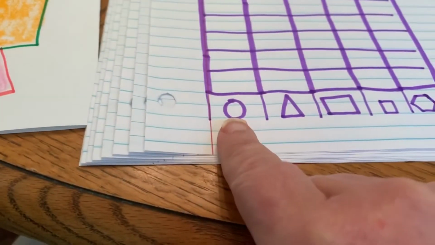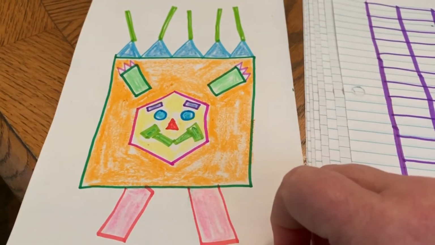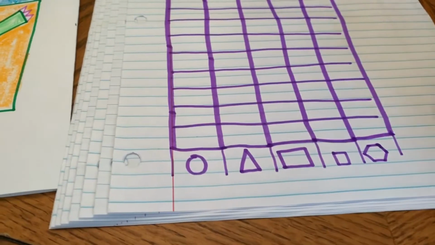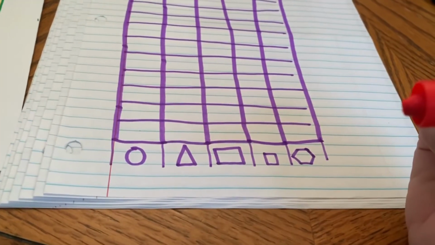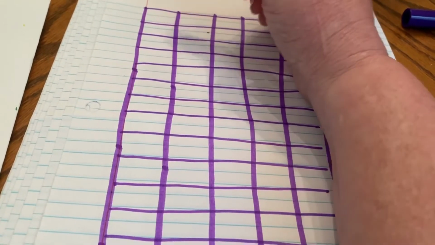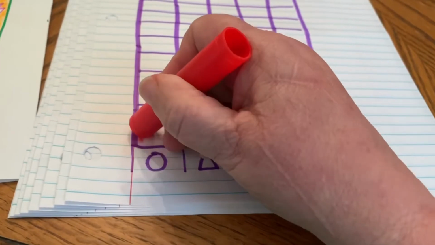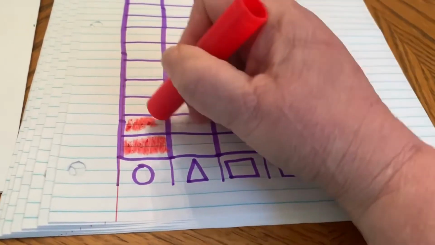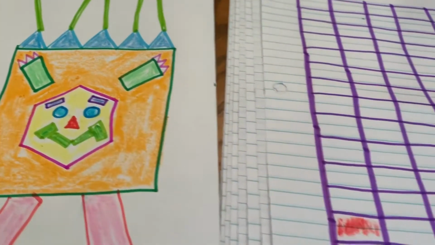The first thing we're going to graph are circles. So you guys, how many circles do you see in my monster? I see 1, 2. So I'm going to color 2 boxes above the circle. Now this is where I get confused. Do I start down here or do I color my boxes up here at the top? What did you say? You're right, I start at the bottom. So here's 1 box, 2 boxes. 2 boxes, 1, 2, because there's 1, 2 circles.